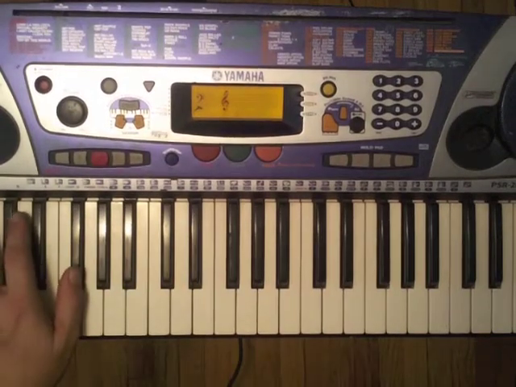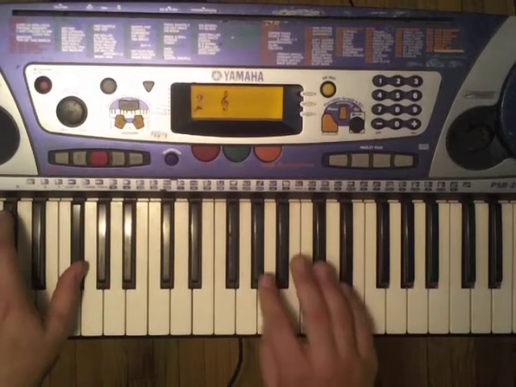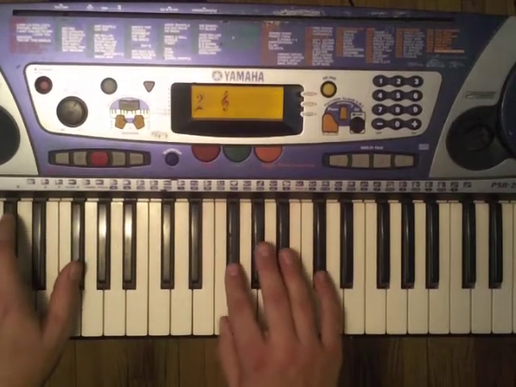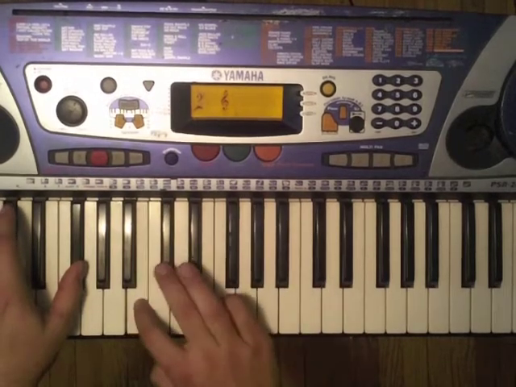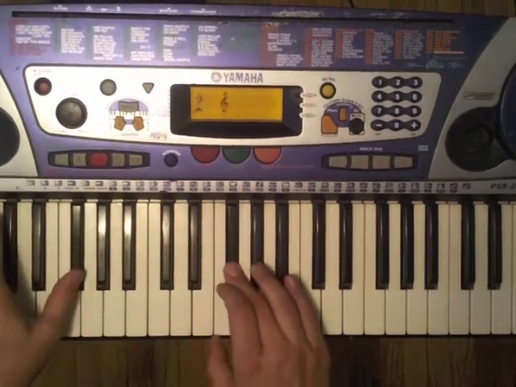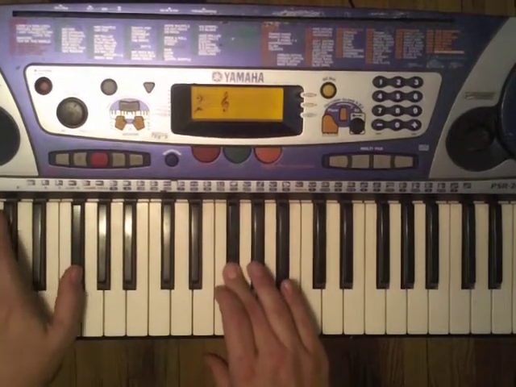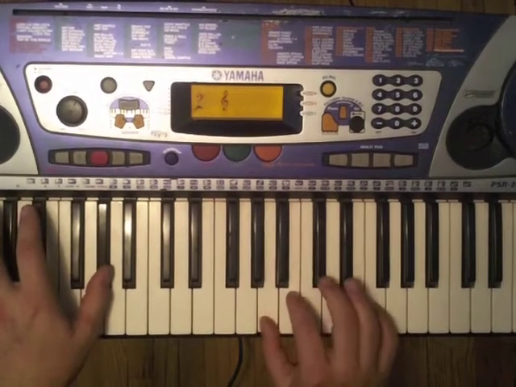Now if I move the bass note to F sharp in my left hand and keep the notes of A major in the right hand, now I have F sharp Aeolian. And then finally I move my left hand to G sharp, and this is going to give me G sharp Locrian.